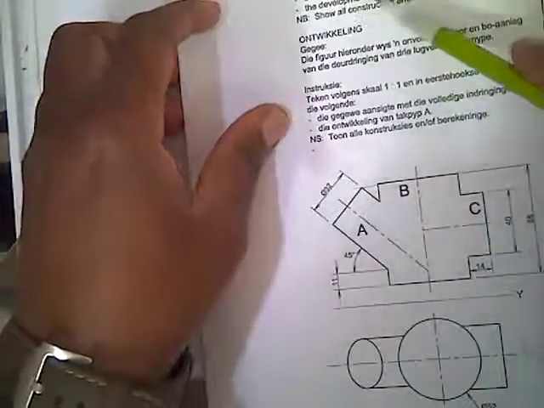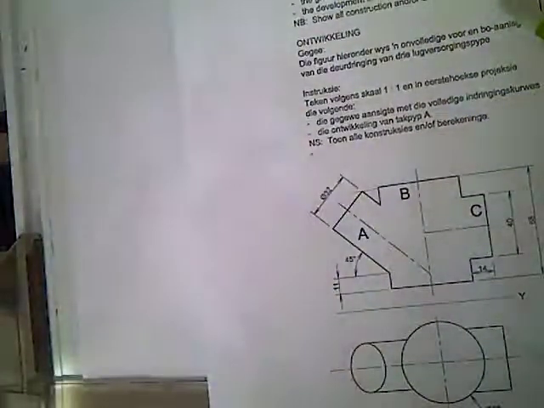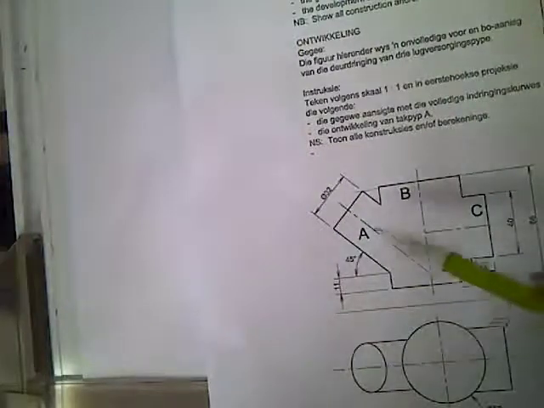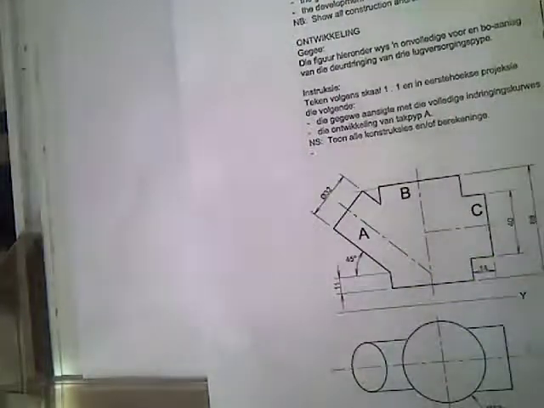Develop the development of the branch pipe marked A. There's a branch pipe that is marked A. This one will do the development of that.